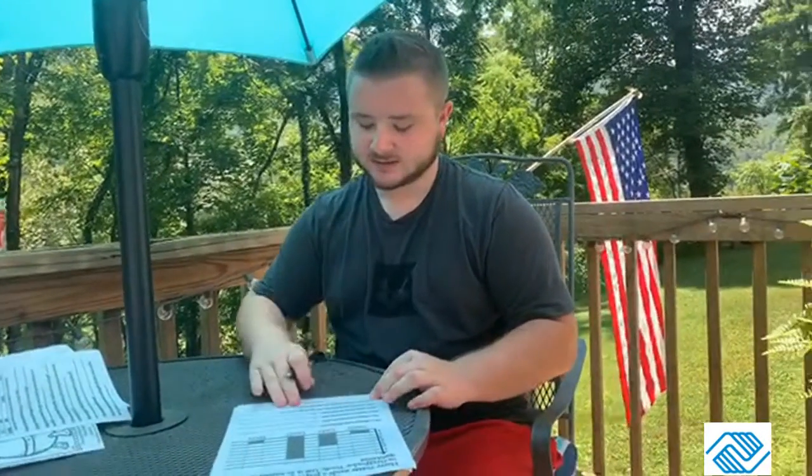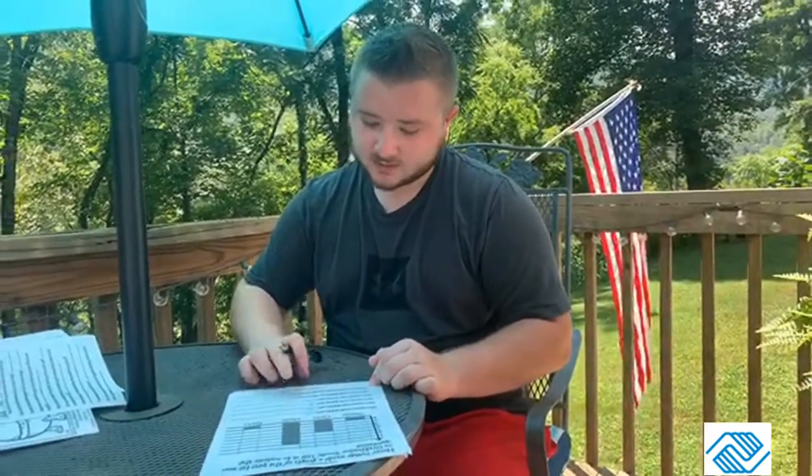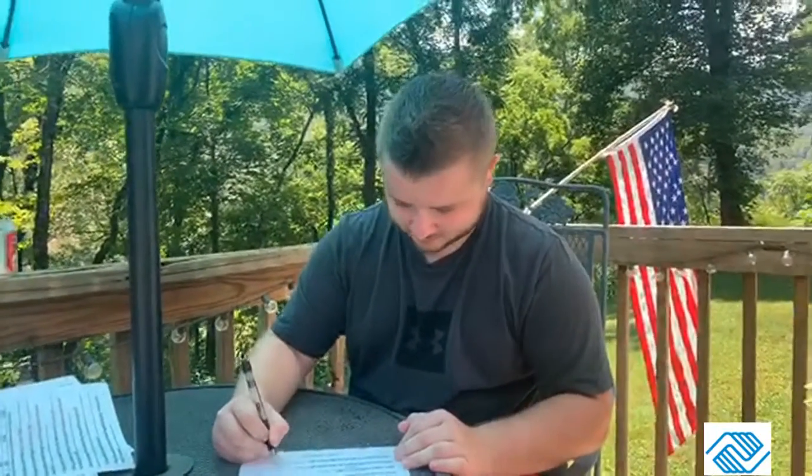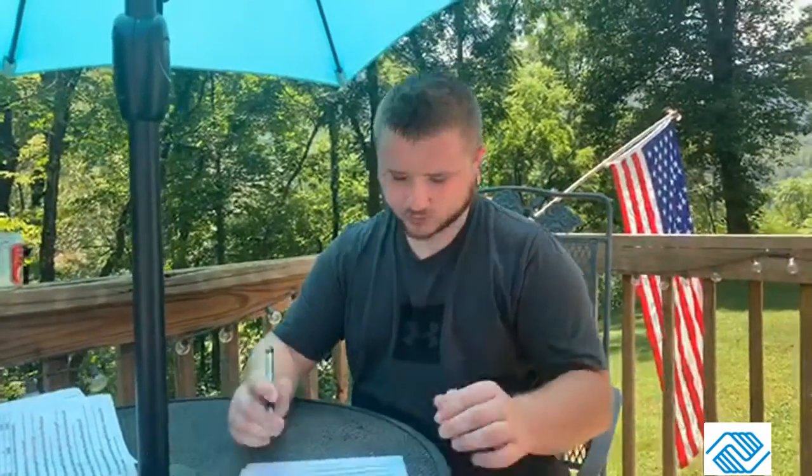Which animal did he see the least of? Now he's seen 1 rat and 1 toad. So he's seen the same amount of rats and toads. So the answer there is rats and toads. Because he's seen 1 of each.